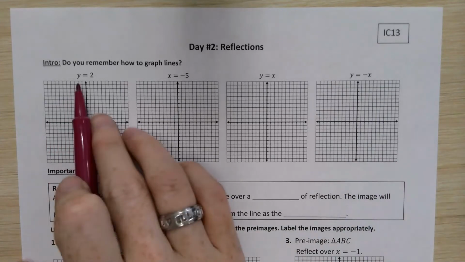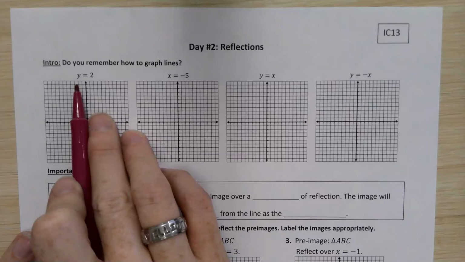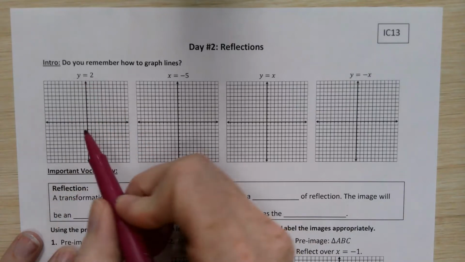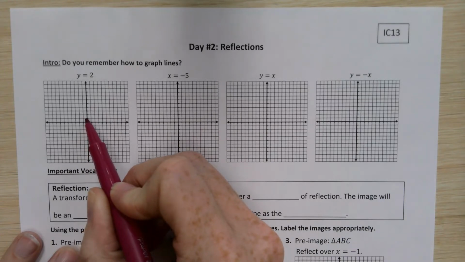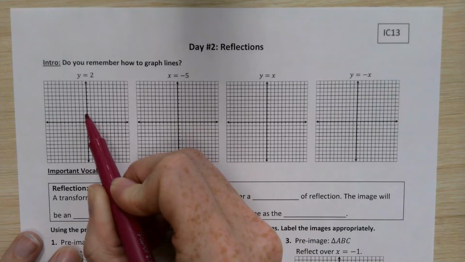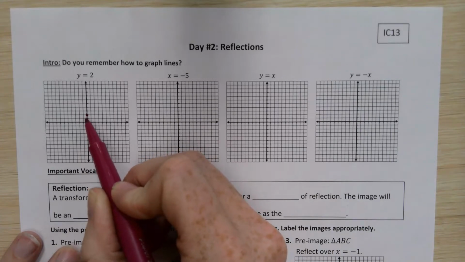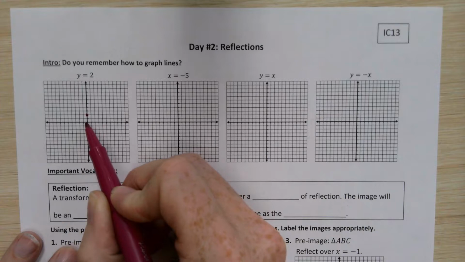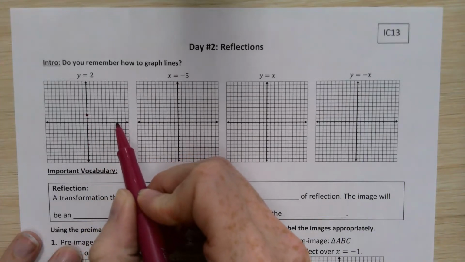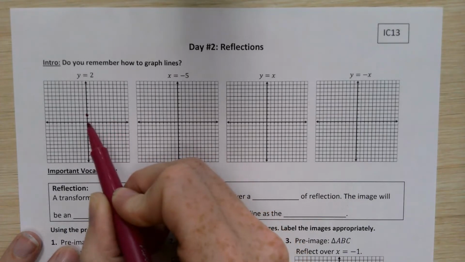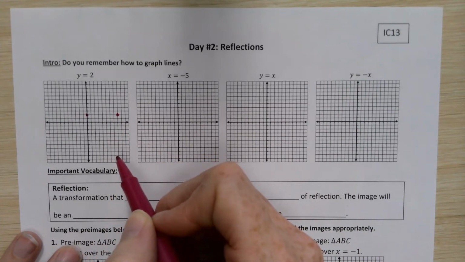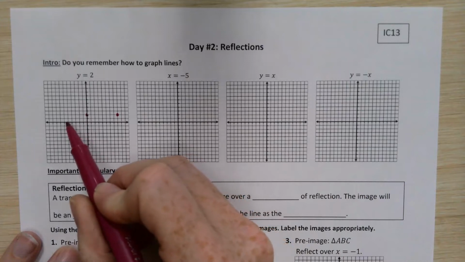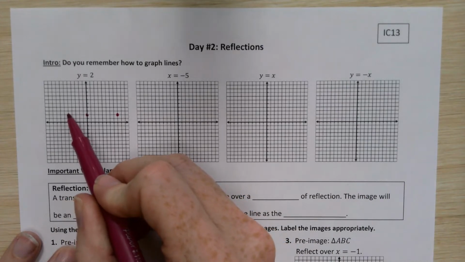So what I like to do is think about places on the graph where y is equal to 2. If I'm at the origin, that means 0 for y. If I'm going to where y is equal to 2, hopefully your instinct is to go up 2 on that y-axis. But that's not the only place where y is equal to 2. If I slide over to the right, but I still go up 2, that's another place where y is equal to 2. Or if I slide to the left, but still go up 2, that's a place where y is equal to 2.